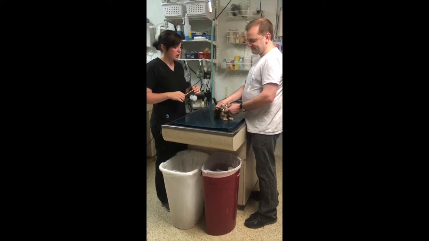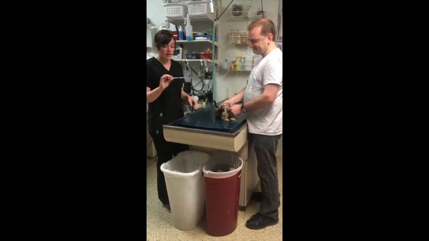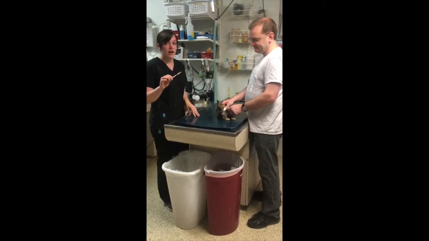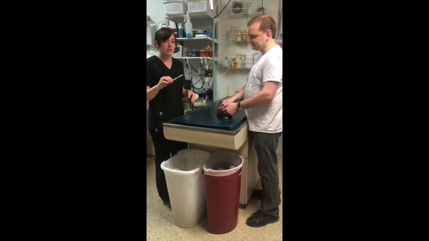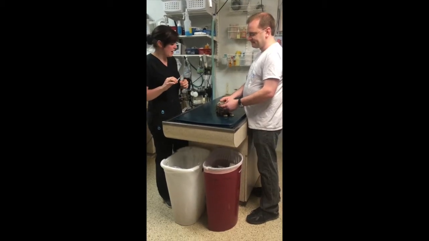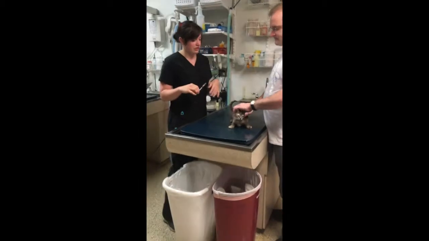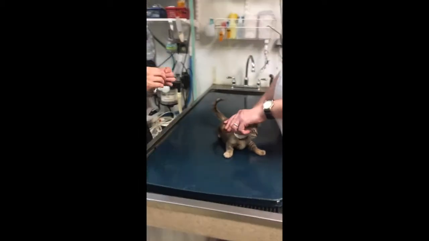Alright, so this is Zinnia. We're going to be doing an IM injection. This is a mixture of dexmedetomidine, ketamine, and butorphanol. This is what we use to sedate our kitties. So I'm going to go ahead and give this IM. Dr. Chunson's going to hold Zinnia for me.